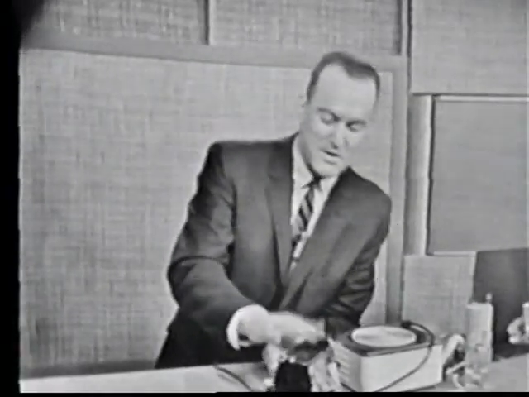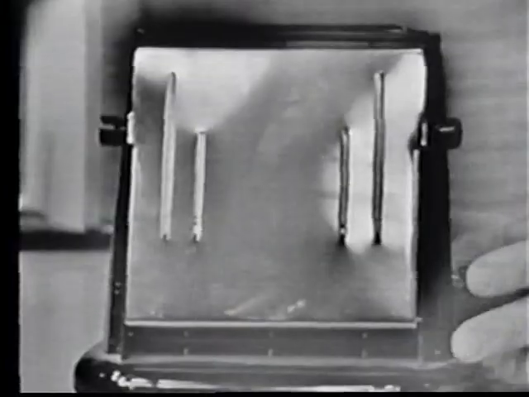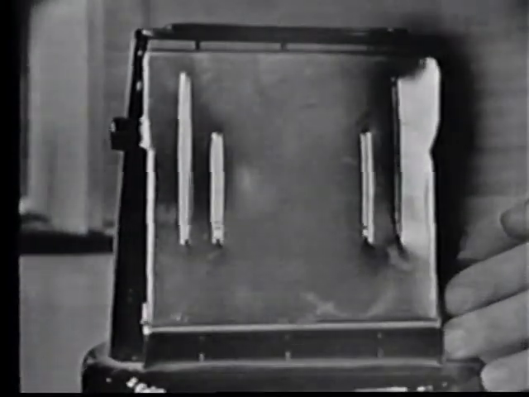Let's look at an interesting phenomenon. You know what a phenomenon is? It's something that happens scientifically. Now, here we have an old type toaster. Doesn't mean that it's not a very suitable and workable type of toaster. It's just not an automatic. It doesn't pop bread up or doesn't pop bread down.